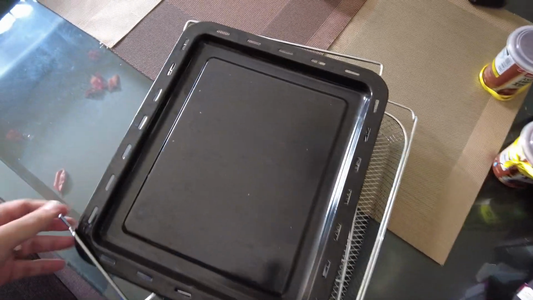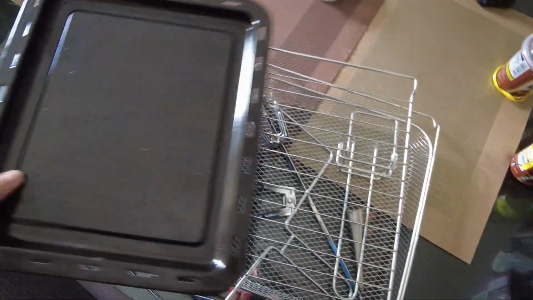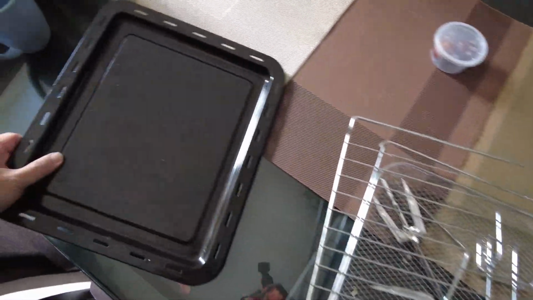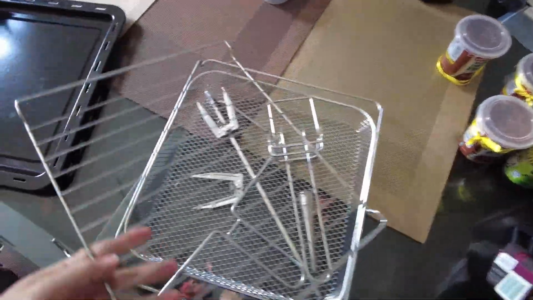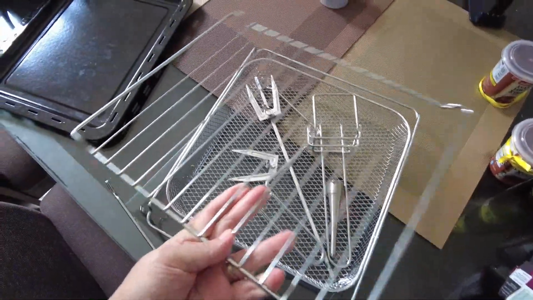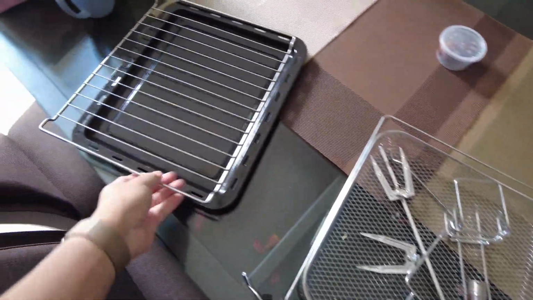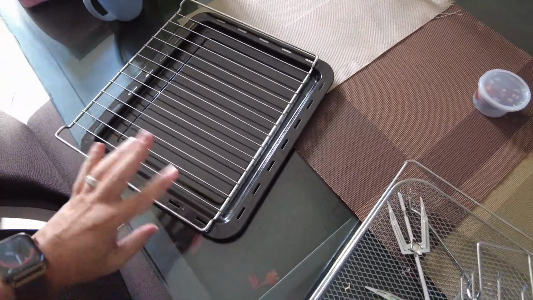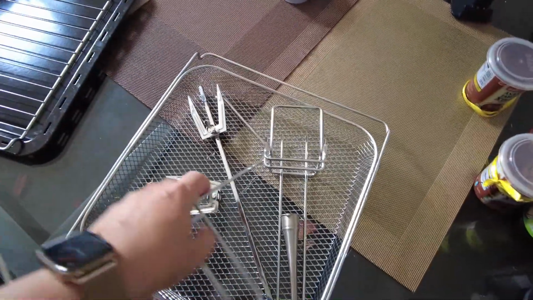Okay, so what about the 24 liter Enhans air fryer? It comes with this baking tray here and this kind of grill tray. I made one video using this tray to cook three dishes at the same time. You can go and search for that video. It's very interesting.